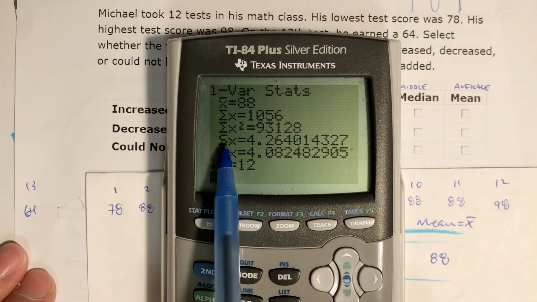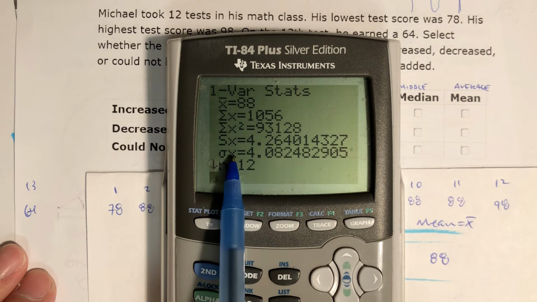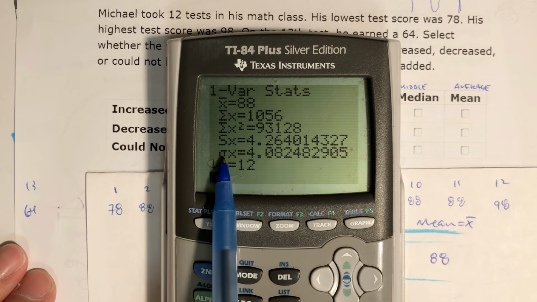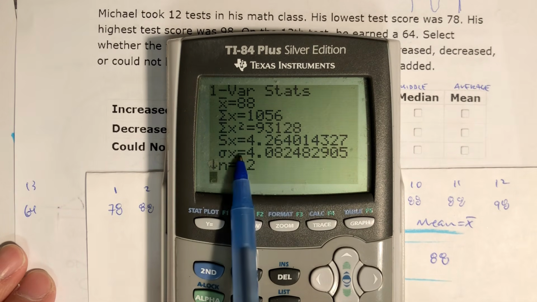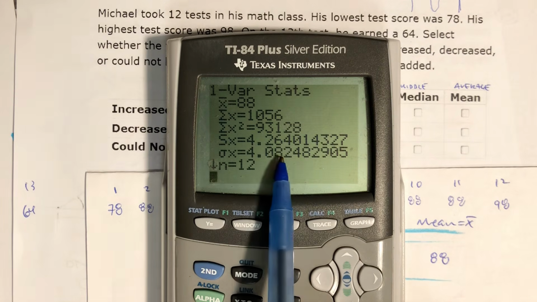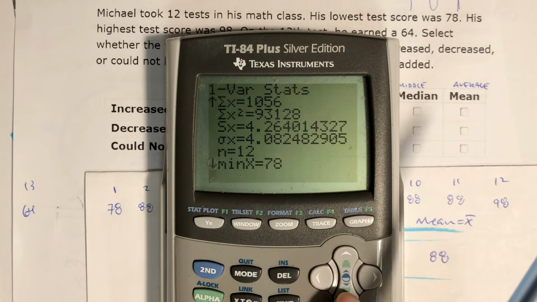This is the sample standard deviation, and this is the population standard deviation. The sample one is just divided by n-1. And you press down, you have 12 tests to verify.